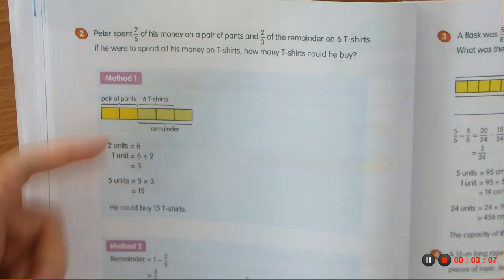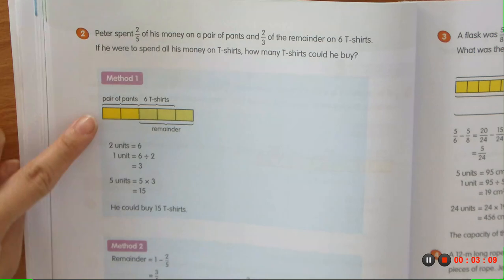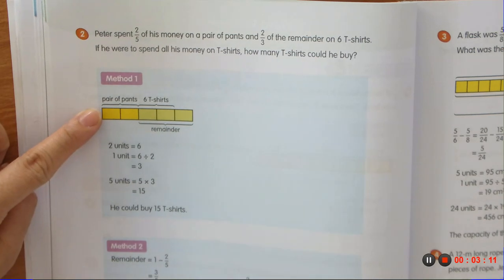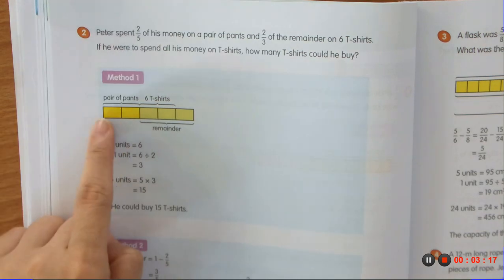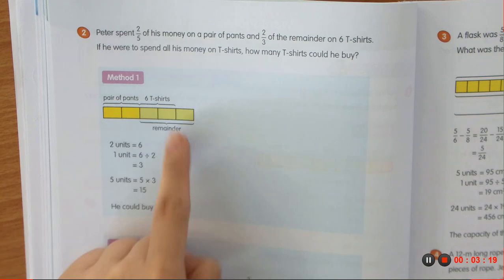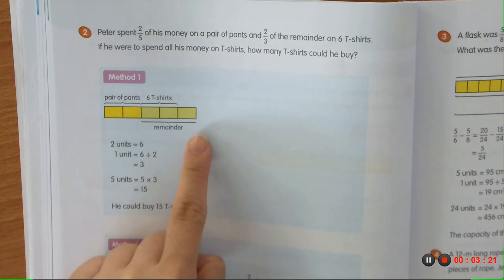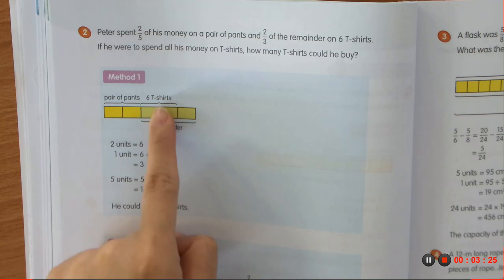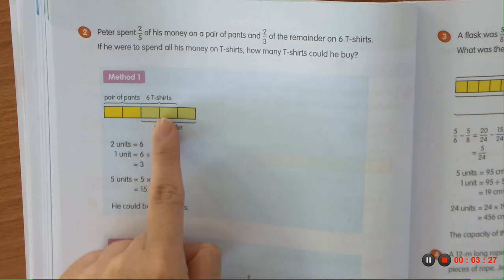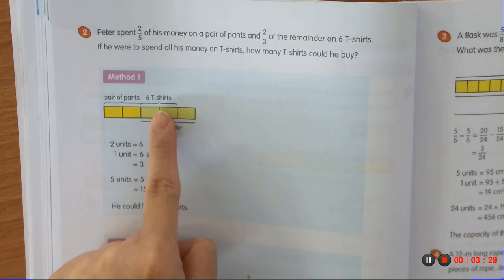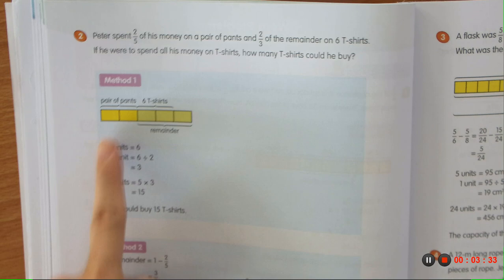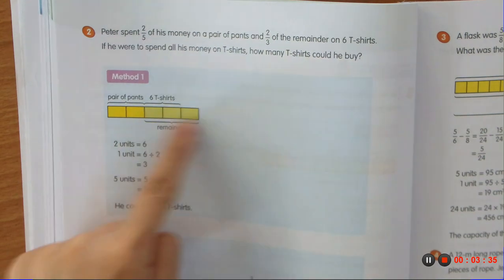Now the two methods described here. First method is by drawing a model. The person here is able to draw a model because he can see clearly, understand what is 2/5 and what is 2/3 of the remainder. If you can recognize 2/3 of the remainder being 2 units is 6 t-shirts, then no problem at all, you can go straight to the 5 units in total.